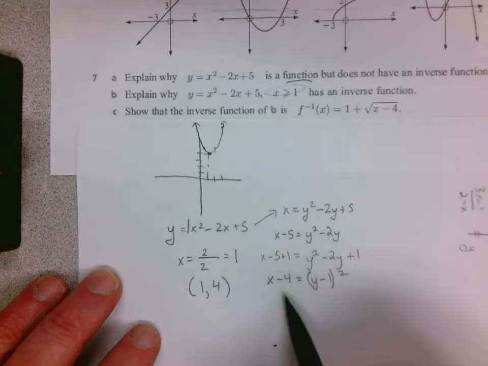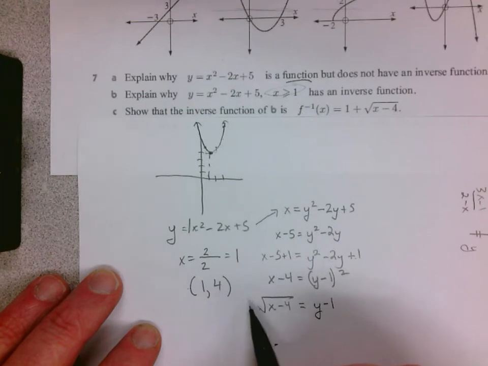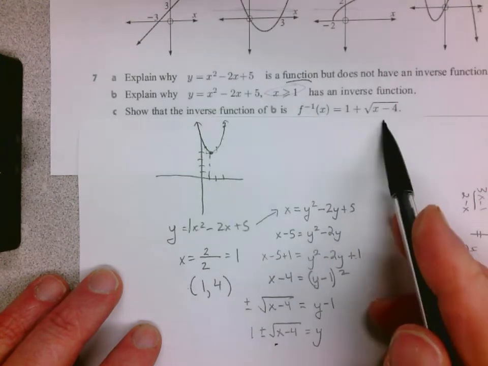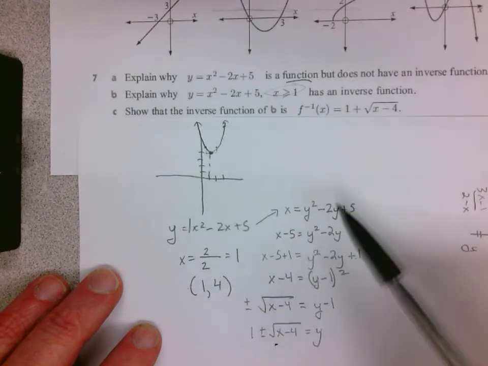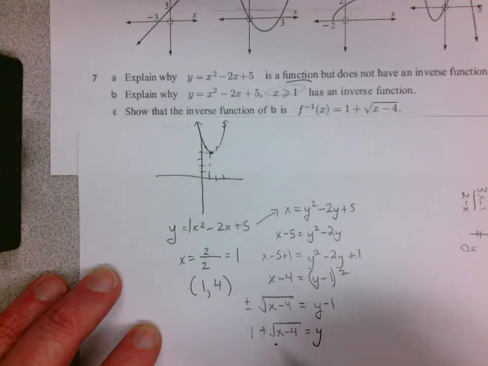And I'm going to take the square root of both sides. So y minus 1 equals the square root of x minus 4. And when you take the square root, it's plus or minus. So we end up with 1 plus or minus the square root of x minus 4. That's our verification. We only are going to use the positive version because we can only use half of it.